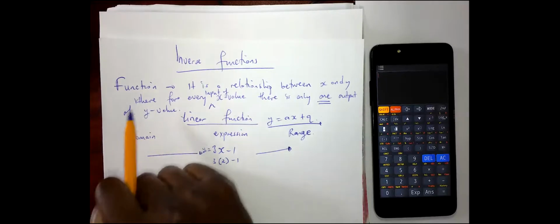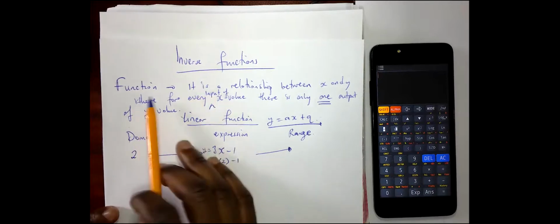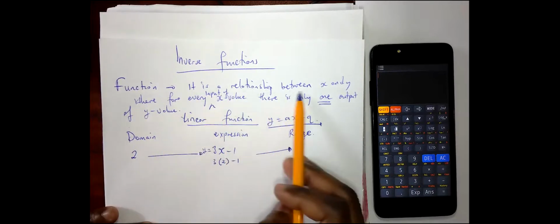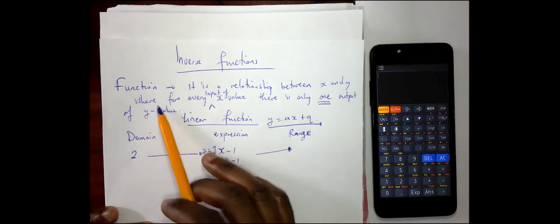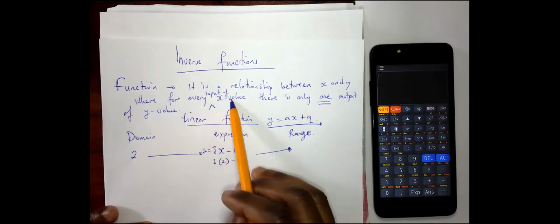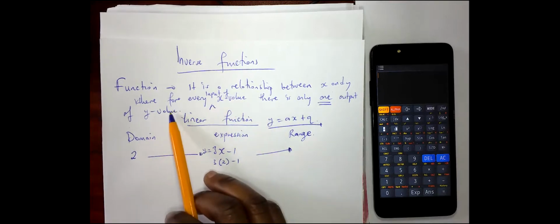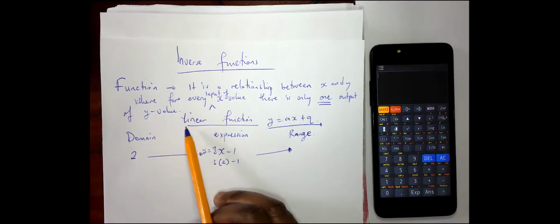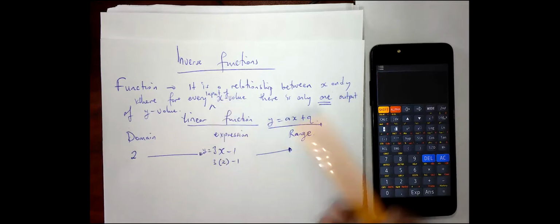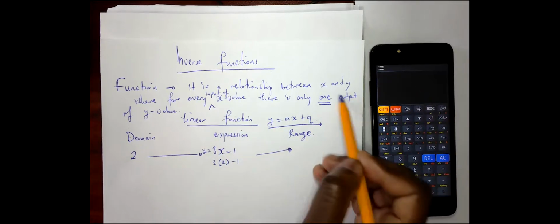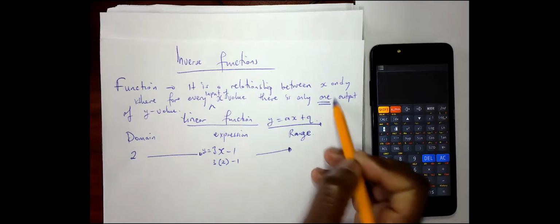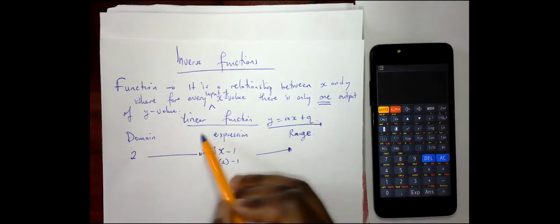Just a reminder here of what a function is. A function is a relationship between x and y, where for every input of x value, there is only one output of y value. So always remember that: you must always have a single output there. Okay, so let's have an example.